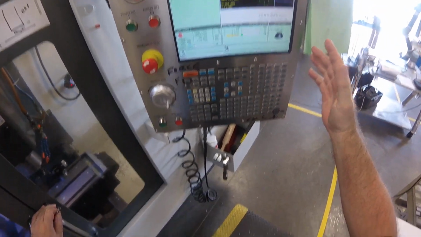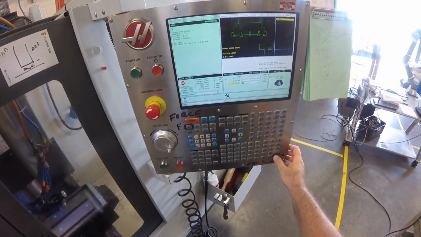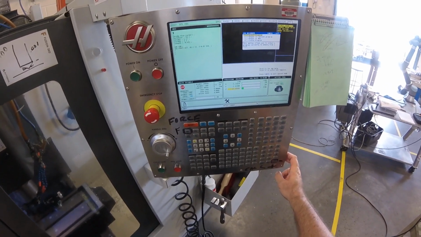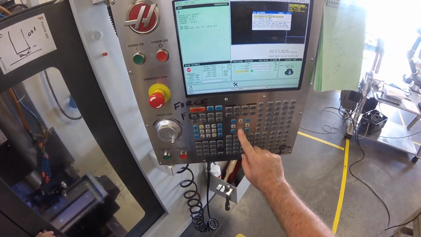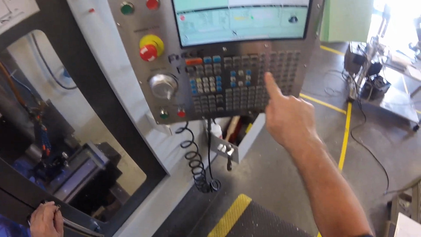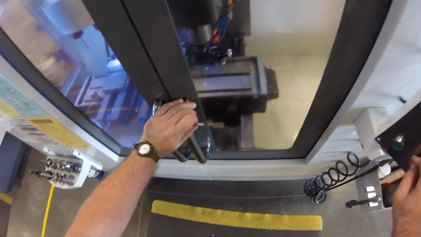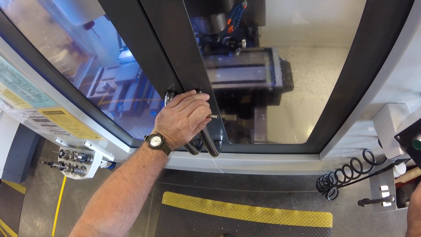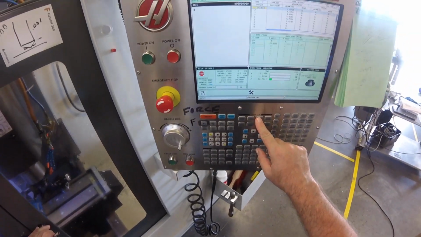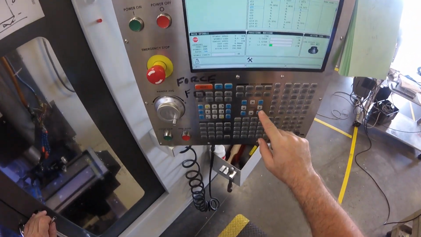Only one question. What's the tool number? It's 1. Hit enter. Output to MDI. Enter. Now it's MDI cycle start. Alright, green lights come on and it touches the trigger and sets the tool offset. We're setting these numbers right here.